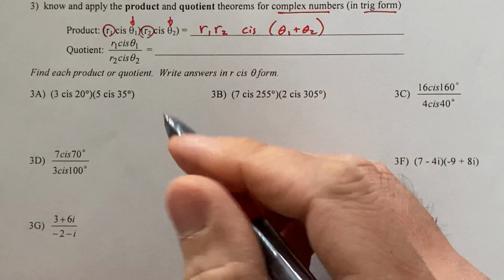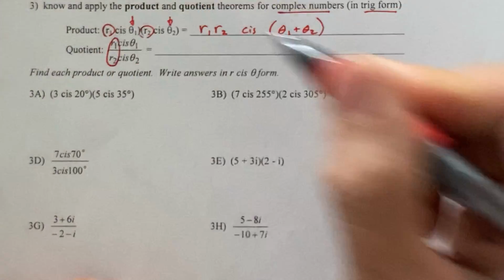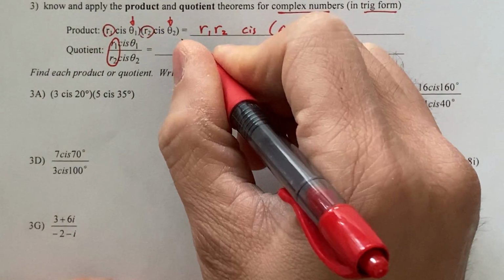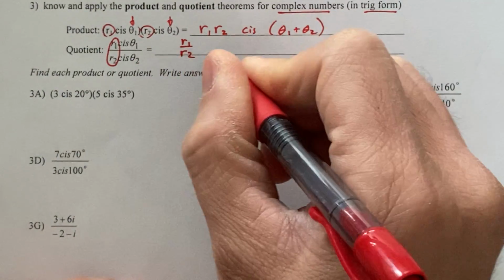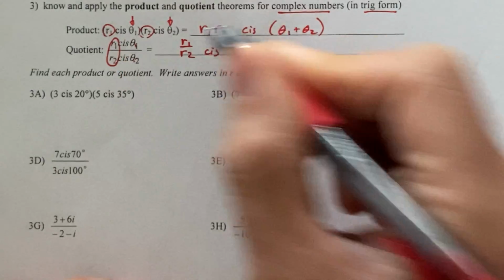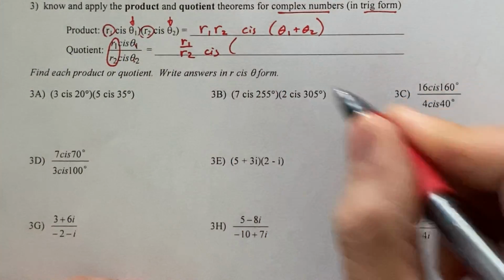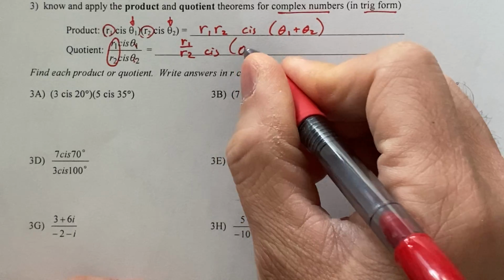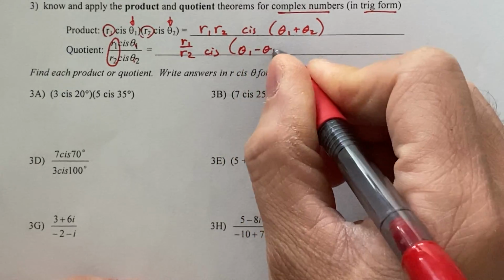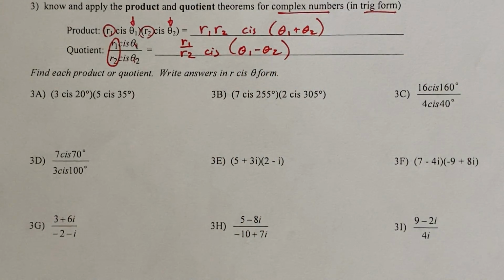Same thing with division. I'm going to take these two and divide them just like I would if I saw them in elementary school. These are funky numbers that I shouldn't be seeing in elementary school. I am going to subtract. So there are my formulas.